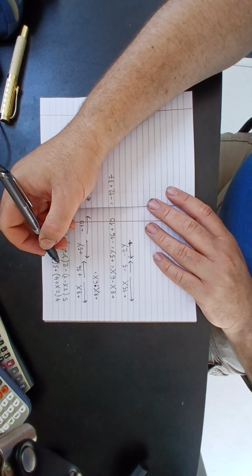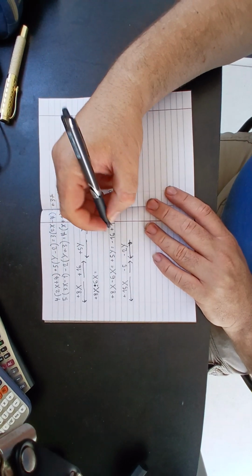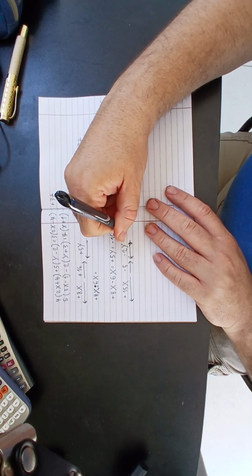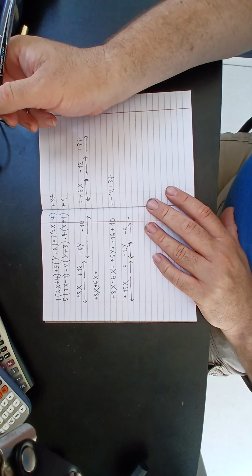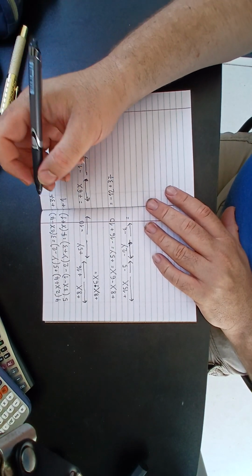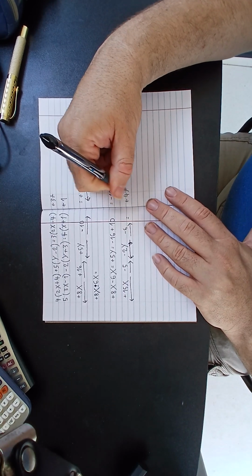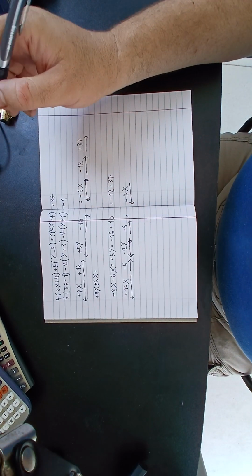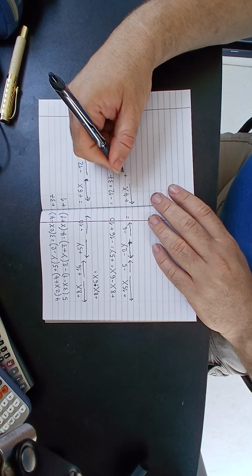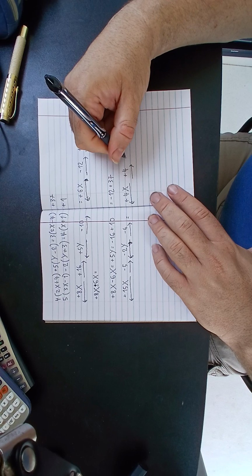So because of that, we do have here negative 6. It's going that way. And after the equation, we do have plus 4x going that way. And we do have plus 4 and plus 1.